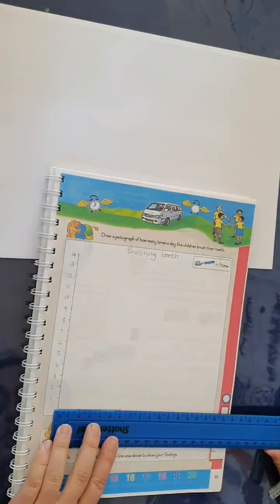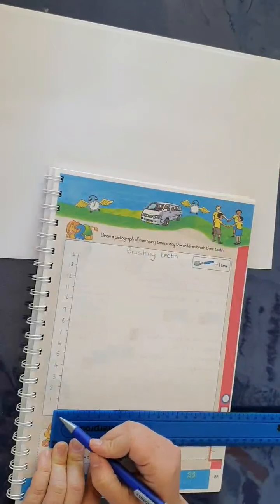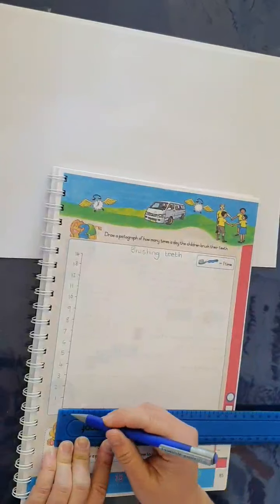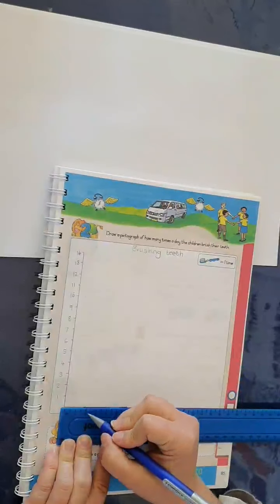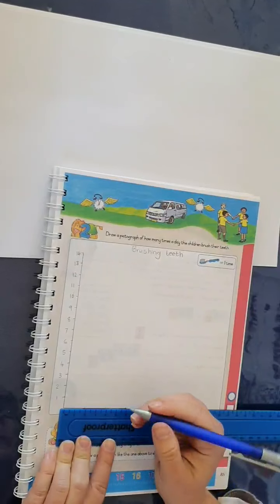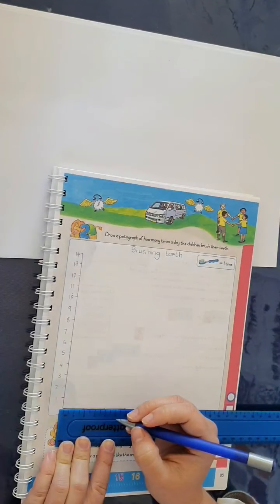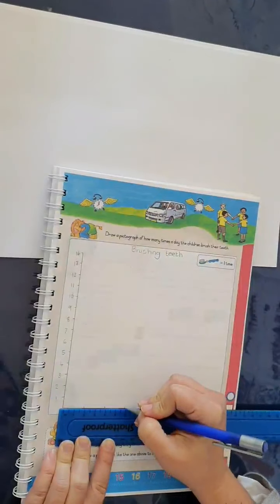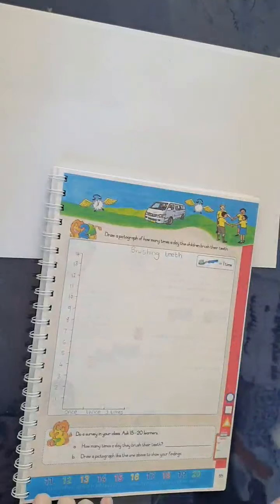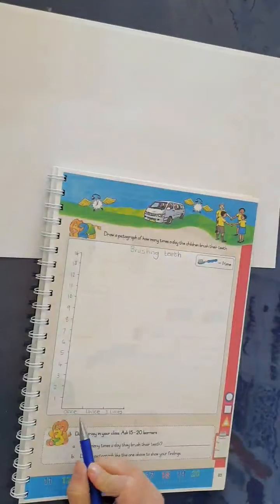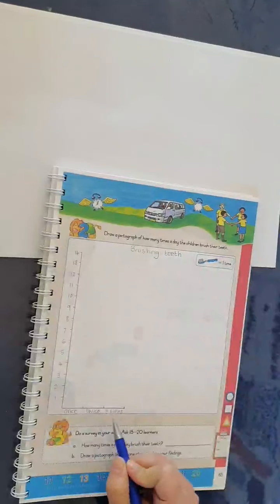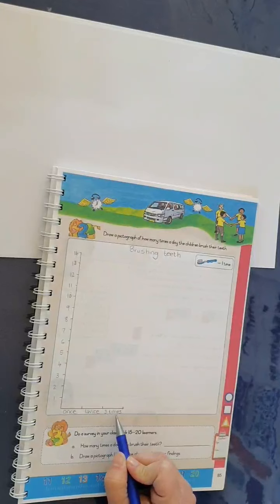Then this side, put your ruler on the line there. From 0 up to 6, you're going to draw a line. This time we're going to count in 2s, so it will be 2, 4, 6. But we are not going to write the numbers. Here, the first block we're going to write once, the second block twice, and the third block 3 times.